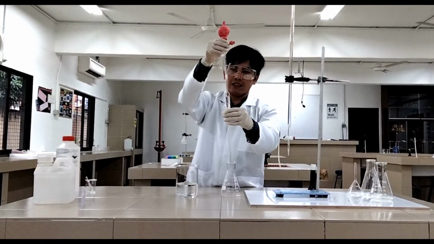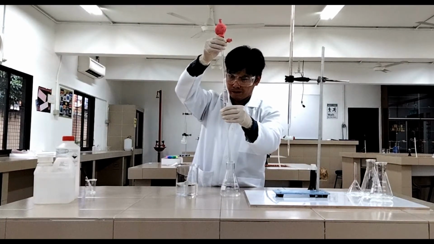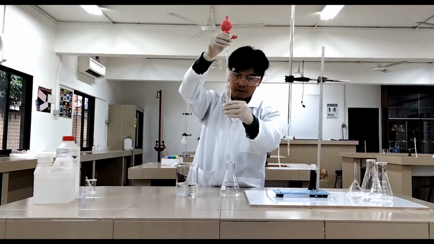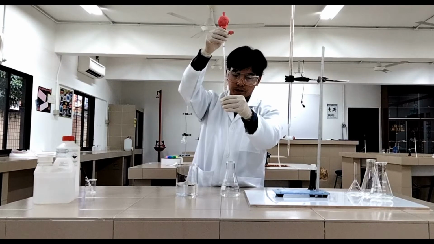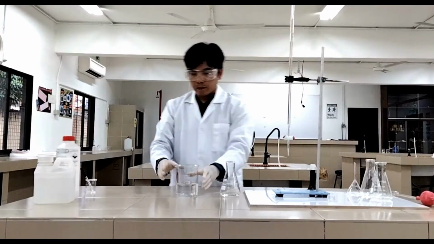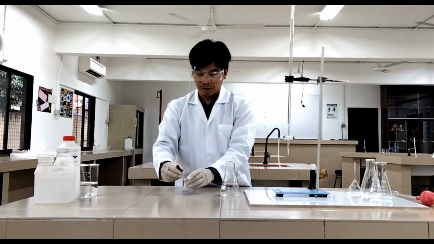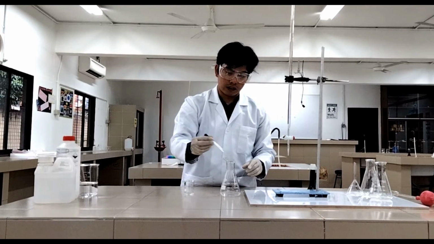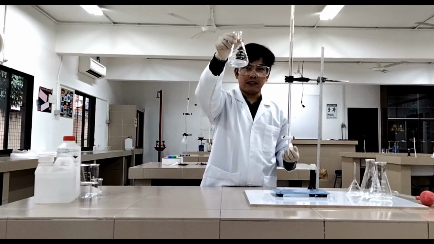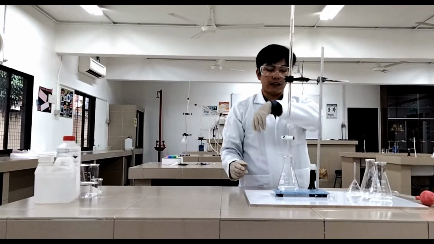Okay, that's it. Let's put this on the side. Press A. Next, put this on the side also. Then we put 2 to 3 drops of phenolphthalein. So we're just going to put 3 drops. 1, 2, 3. And let's put this on the side. Then shake it. As you can see, it's still colorless. It's still colorless because it is acid. So the color of the phenolphthalein inside is still colorless. Now we are ready for the titration process.